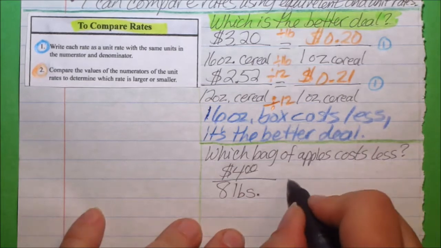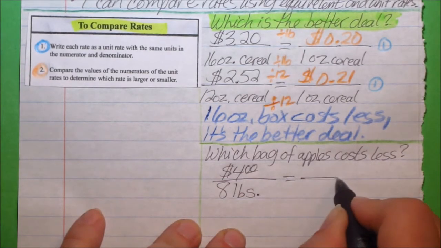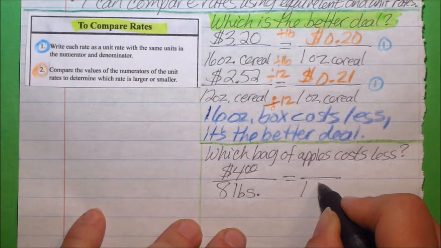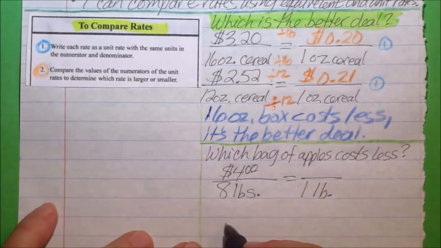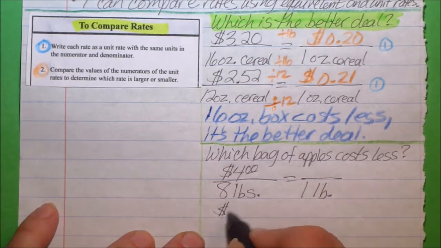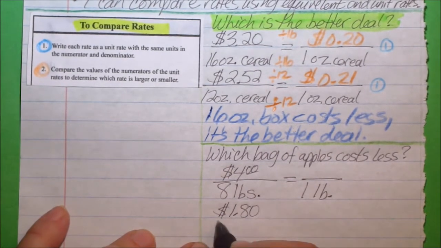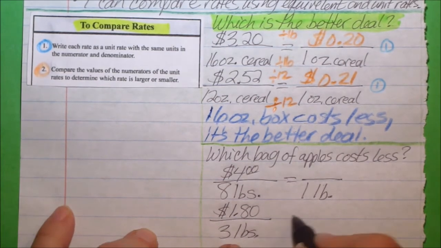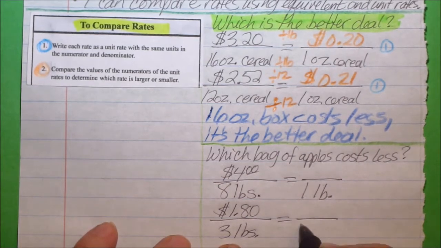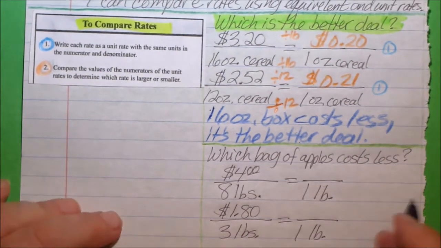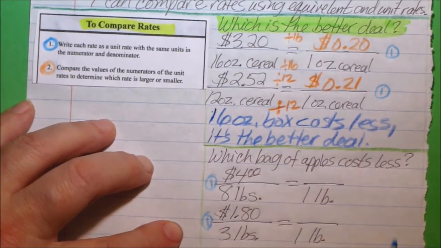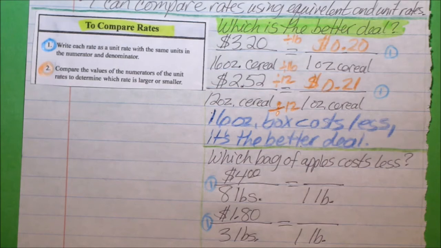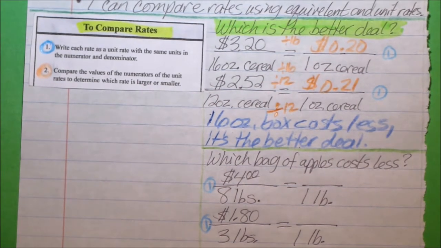All right. And I need to know, got to get it to a unit rate, how much that is for 1 pound. All right. And the second one is $1.80 for 3 pounds of apples. And again, I'm going to have to figure out what that is as 1 pound. It's unit rate. So step 1 is setting up the unit rates. I did that, right? Step 2 is figuring out the numerators so that I can compare them.